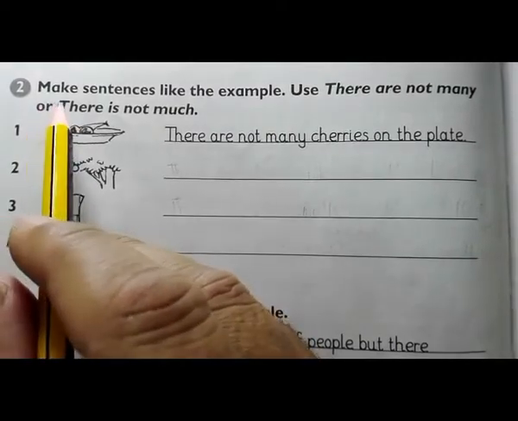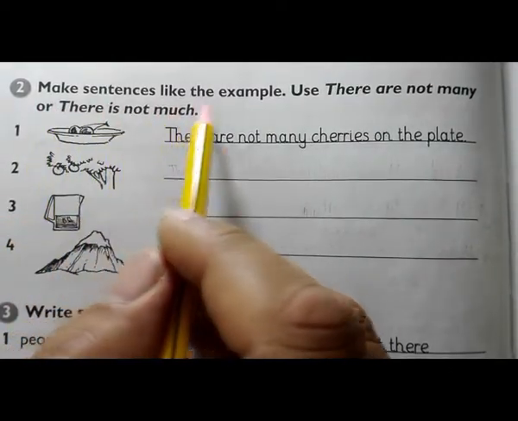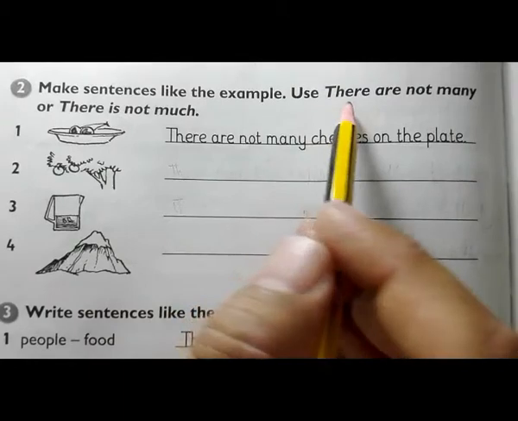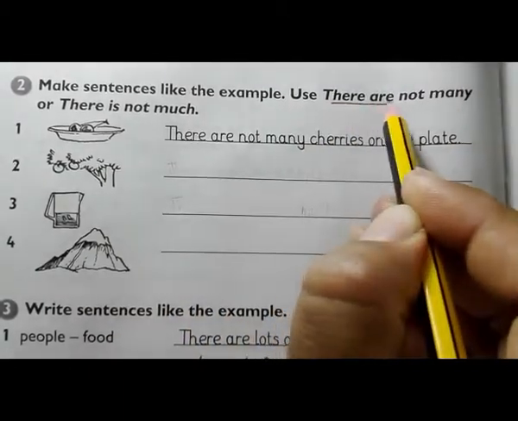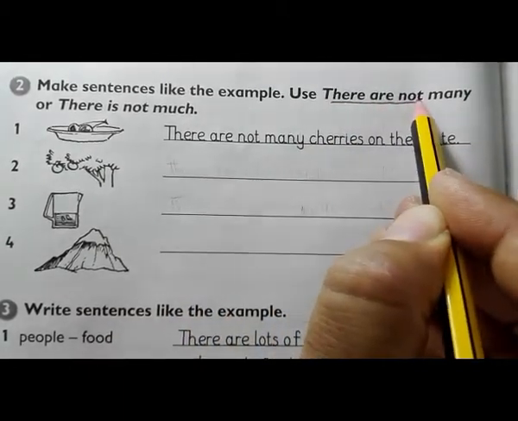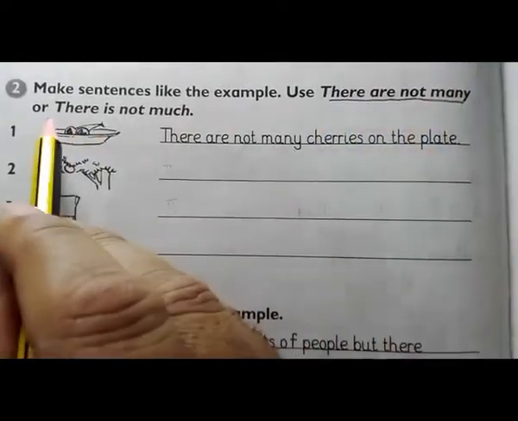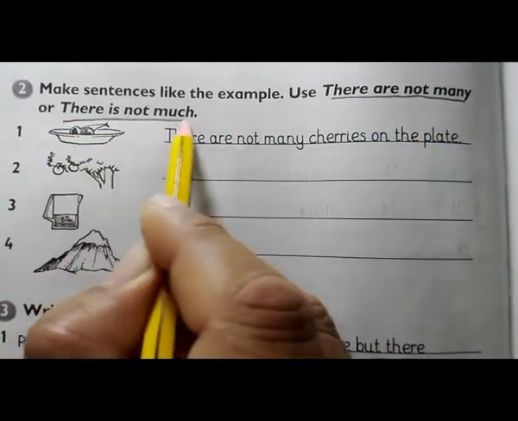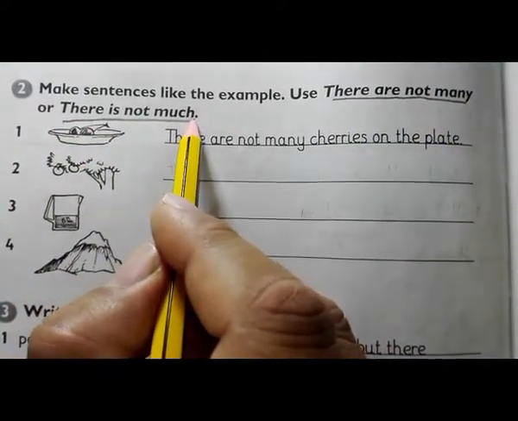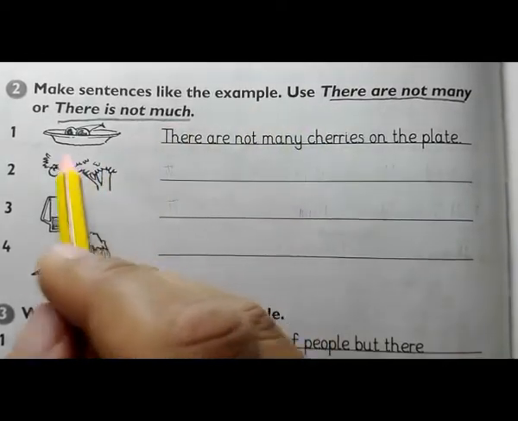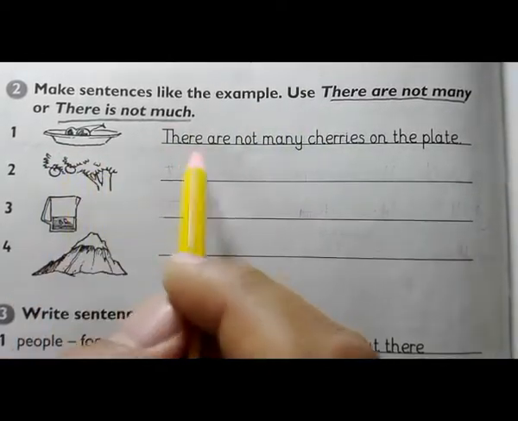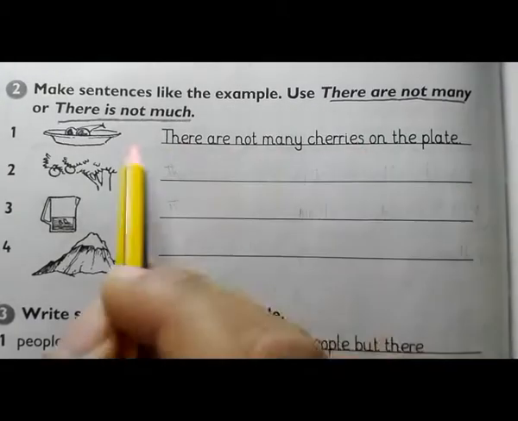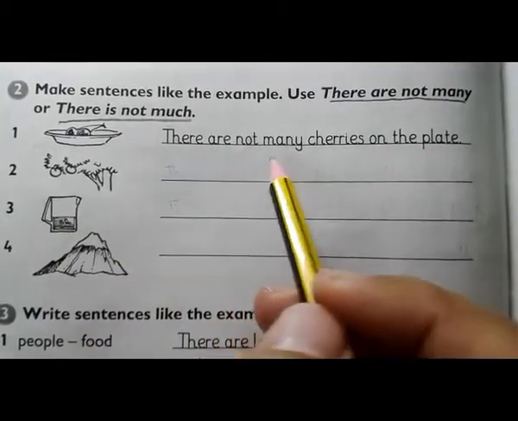Question number 2. Make sentences like the example. Use there are not many, or there is not much. So we will choose any one of them. Number 1. There are not many cherries on the plate.